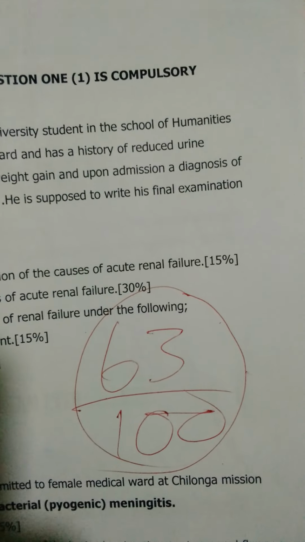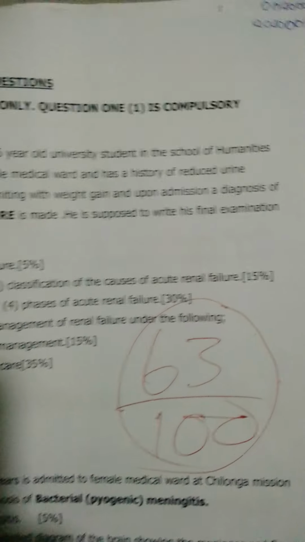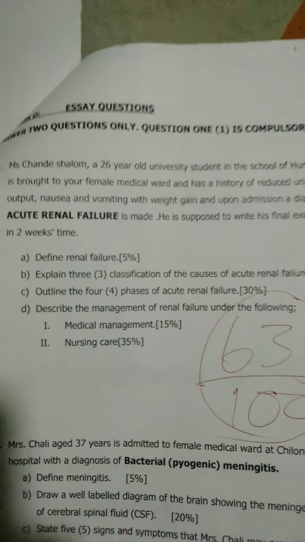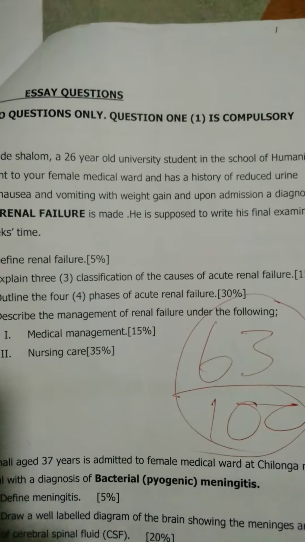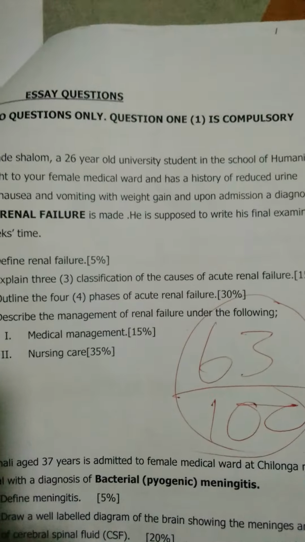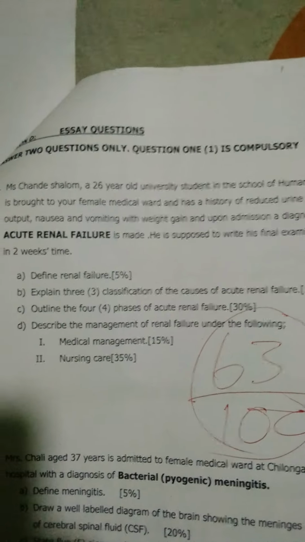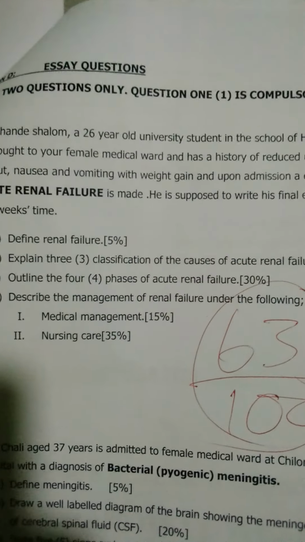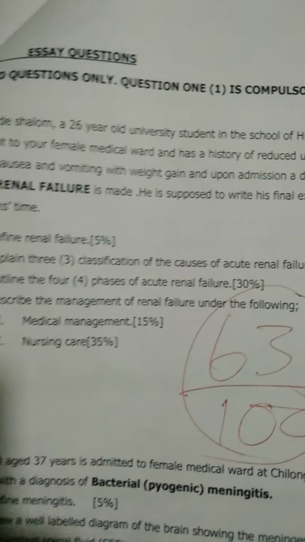Then the last one is what we are calling a recovery phase. So on this recovery phase, it begins with glomerular filtration rates to increase, which will push now the kidneys to excrete more waste. Yes, that's all for today.